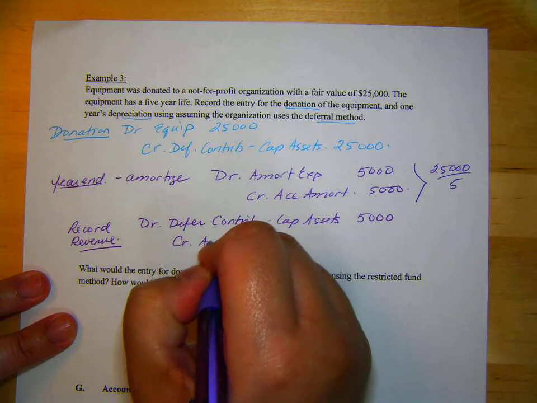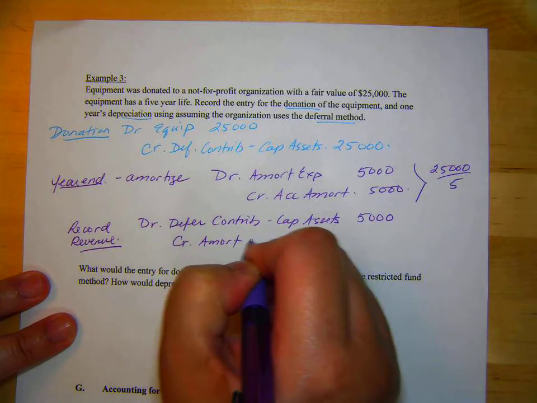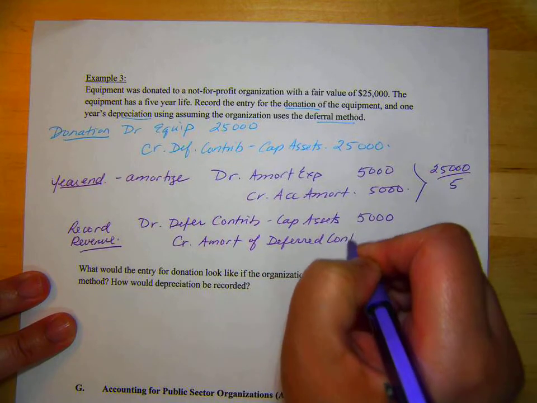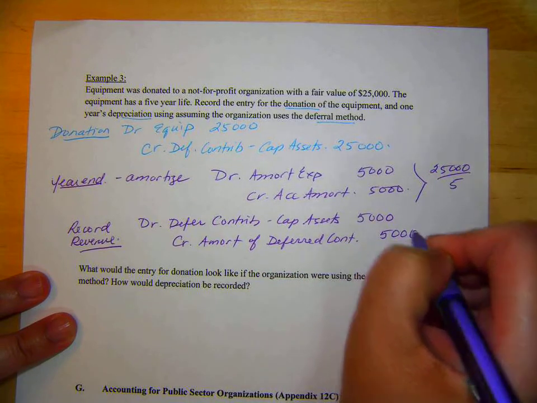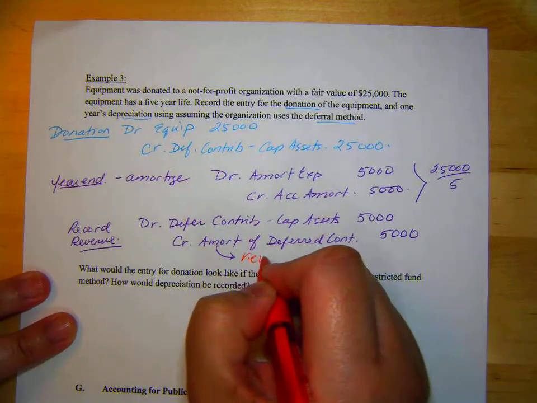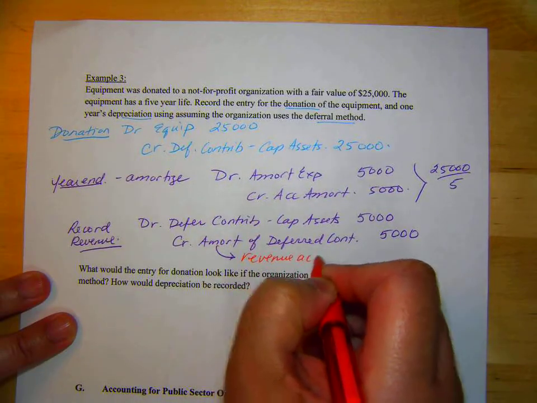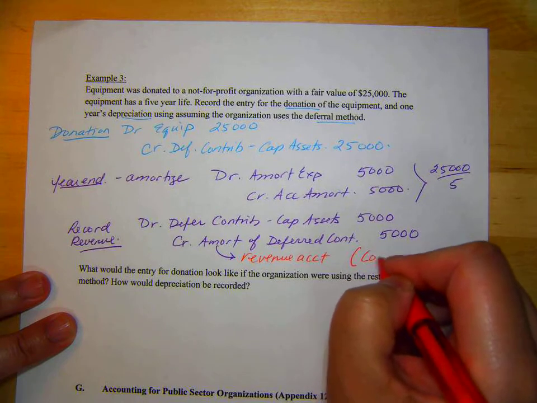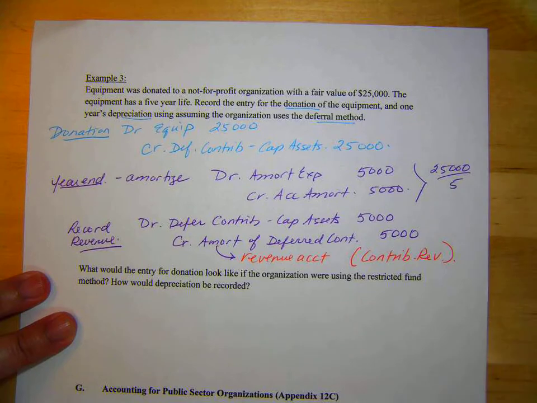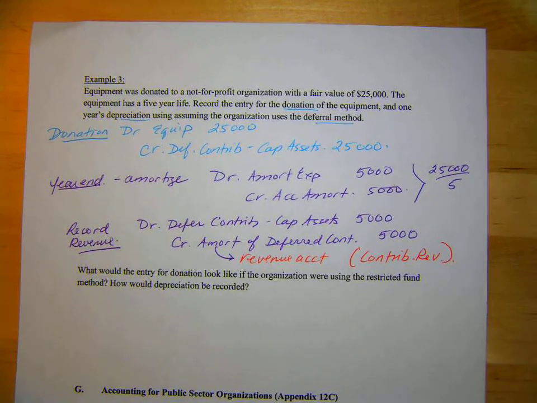And we're going to credit amortization of deferred contributions. And that is a revenue account. You could also call it contribution revenue, and you'll probably see many organizations doing that.